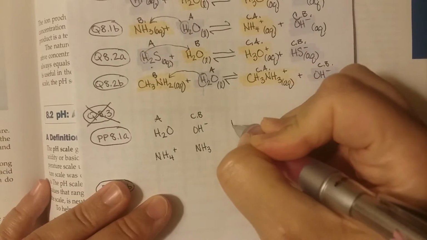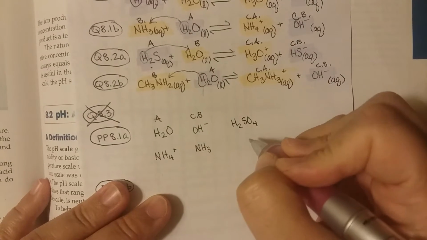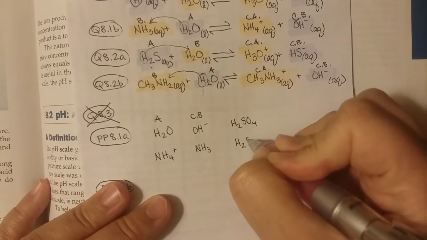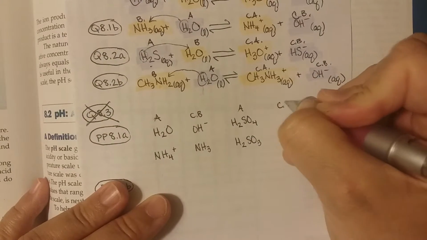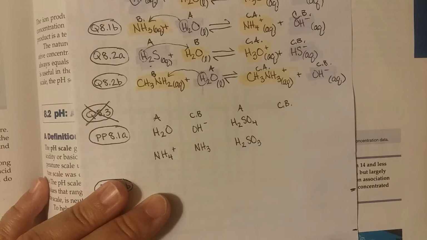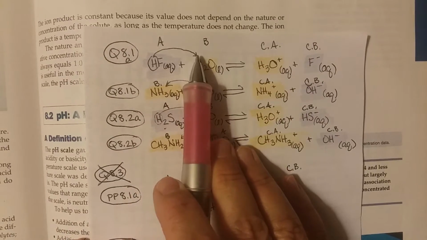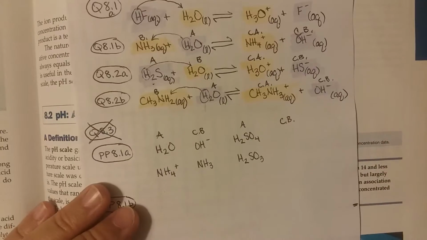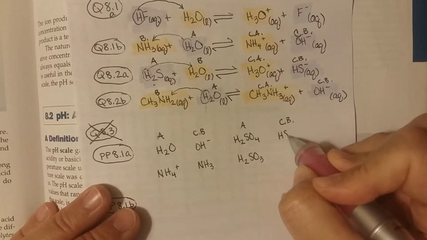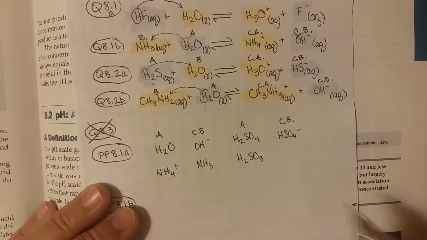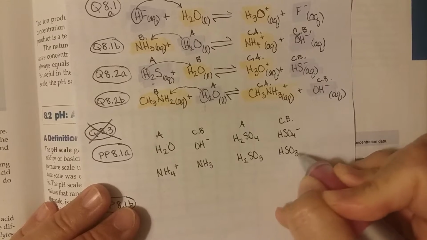Okay, so we've got H2SO4 and we've got H2SO3. Both of those are acids, and we need to identify the conjugate base. So as we talked about before, acids give up a hydrogen and become a conjugate base. So here, if I give up one of these hydrogens, it becomes HSO4 negative. And if I give up one of these, it becomes HSO3 negative.